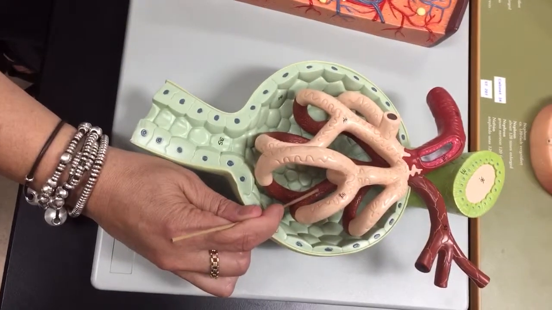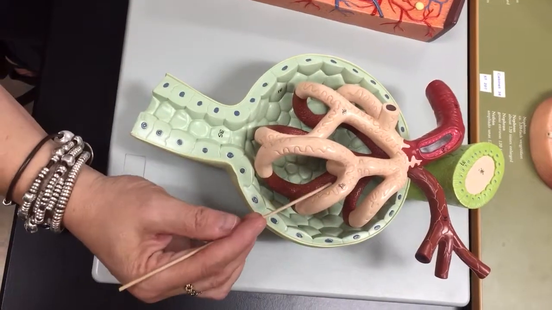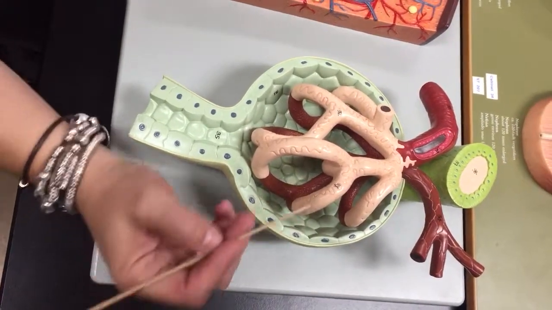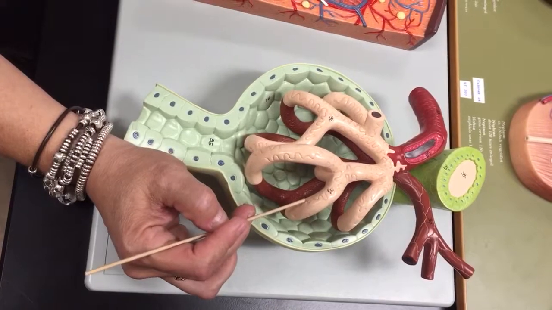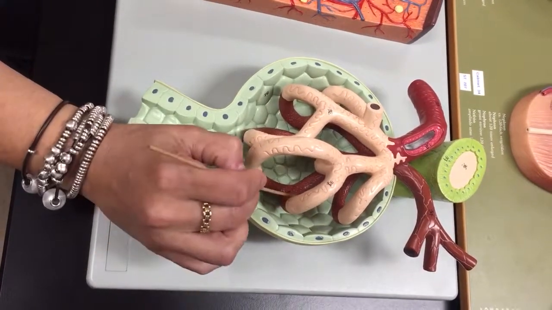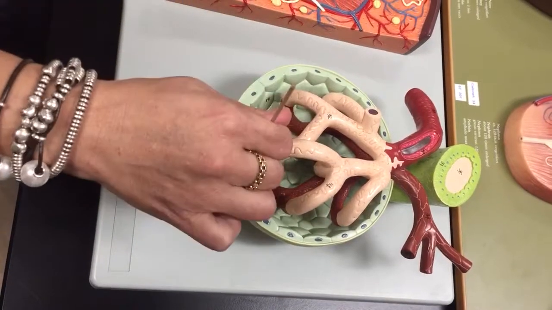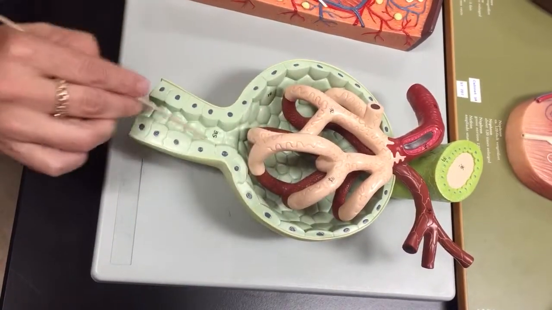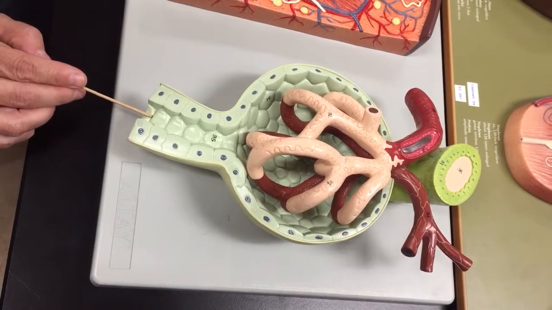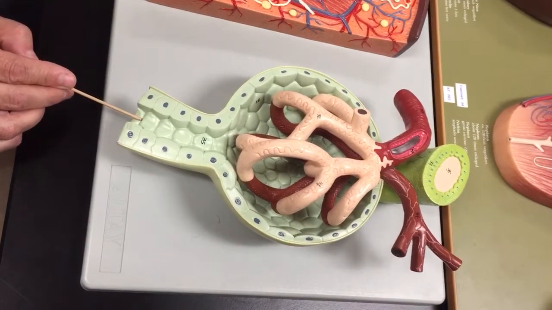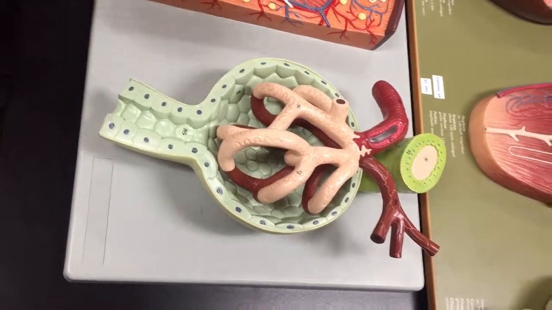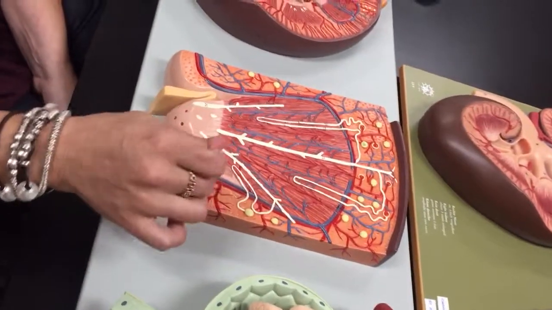So that's the first layer of filtration. And then you're going to have a basement membrane. That's the second layer of filtration. And then these slits between the podocytes, which is the third layer of filtration. So now you filter that fluid and it collects here into the capsular space, and then it drains into the proximal convoluted tubule.